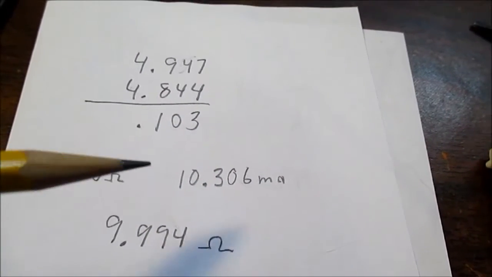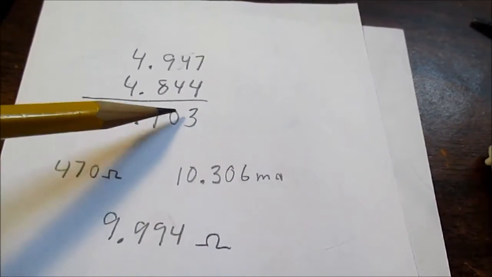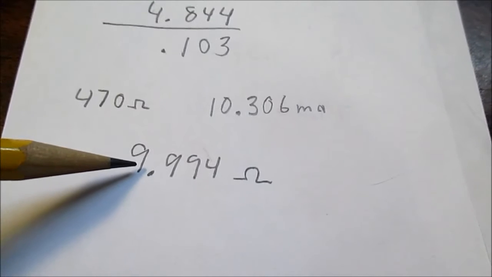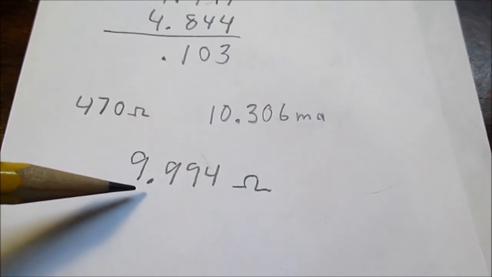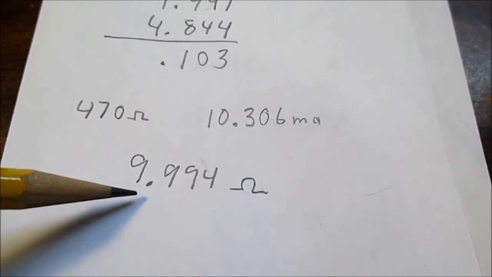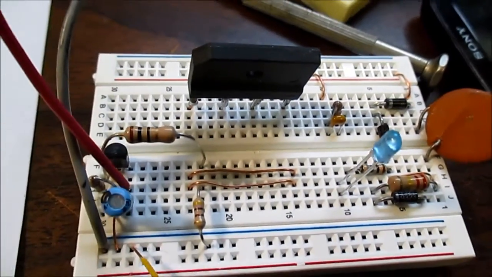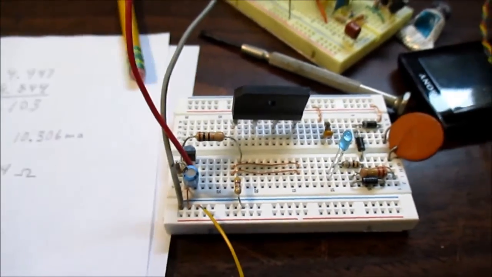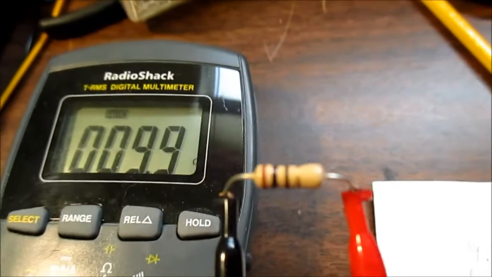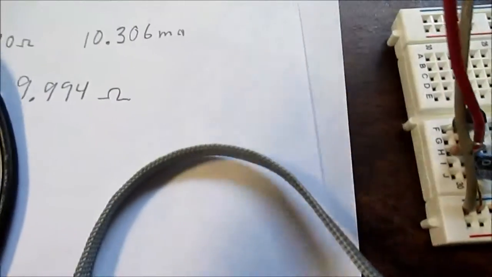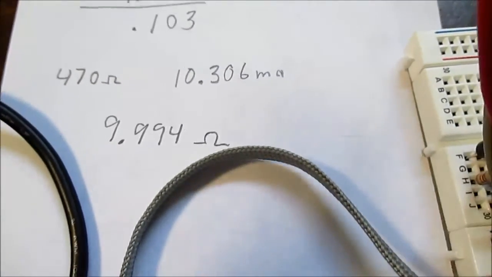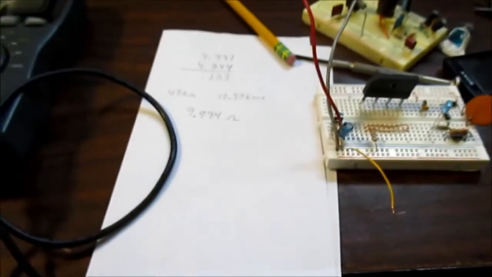And having these two numbers now, I can calculate the source resistance, and that comes up very close, 9.994 ohms, and that was a 10 ohm resistor. So let's measure that now. 9.99 ohms. So yeah, we're pretty darn close.